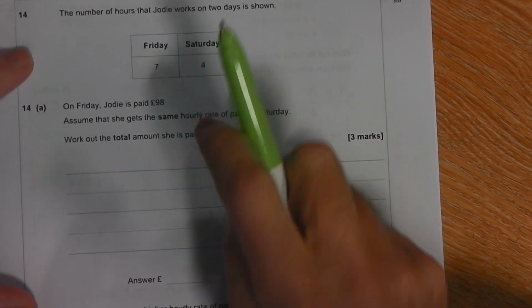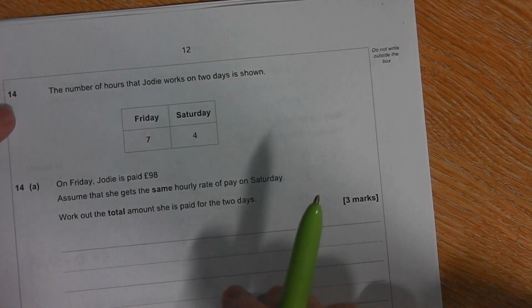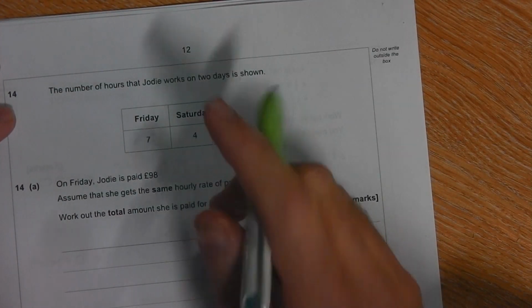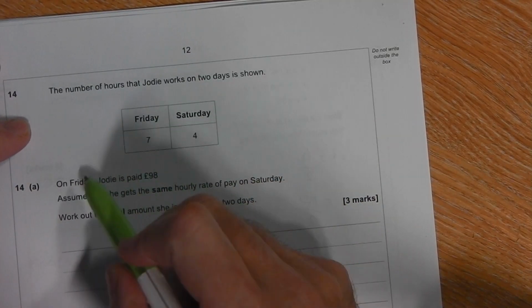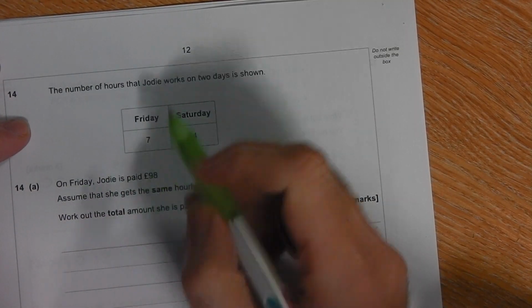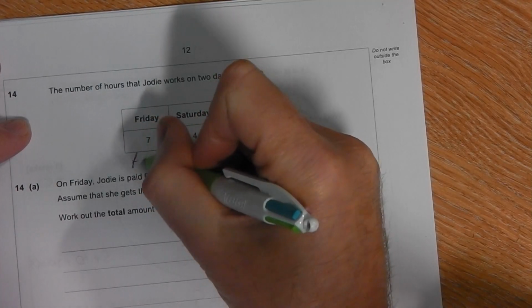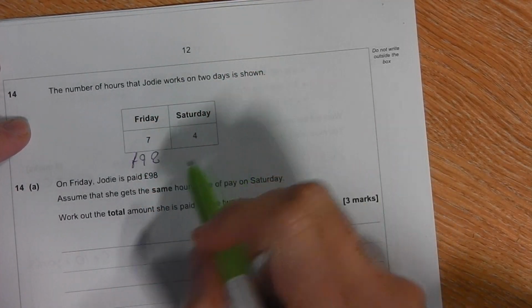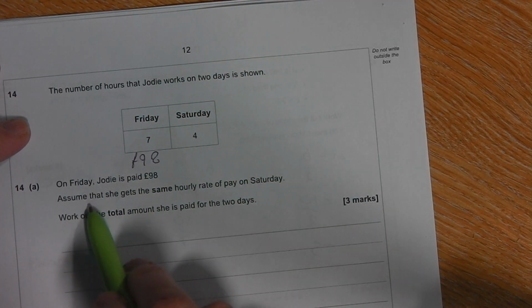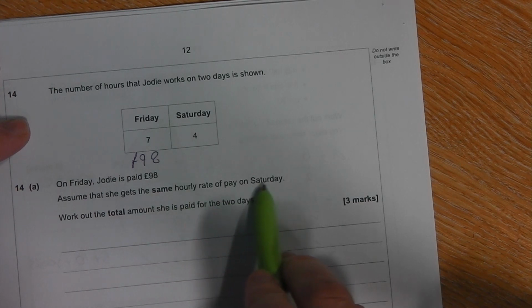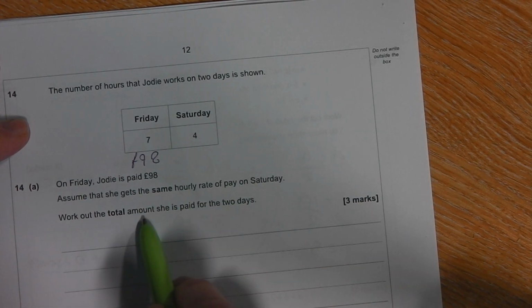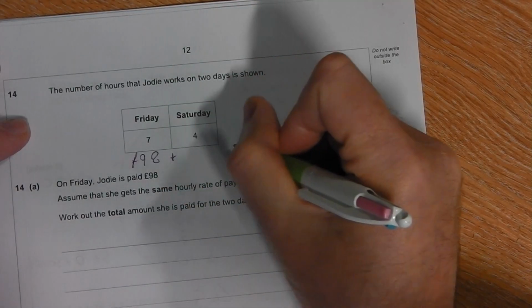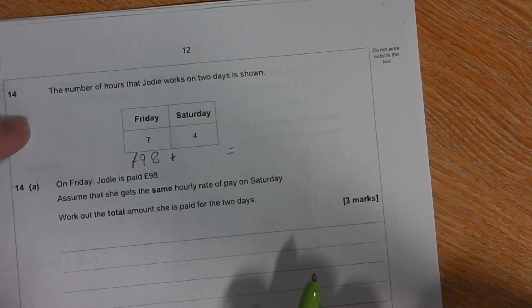Question 14. Money. Should be good with this. Most can deal with these. So at the moment, on Friday, Jodie has been paid £98. So that is her wage for them, £98. We're going to assume that she gets the same hourly rate of pay on Saturday. And we need the total amount that she's paid for the 2 days. So we need to know what that total is.